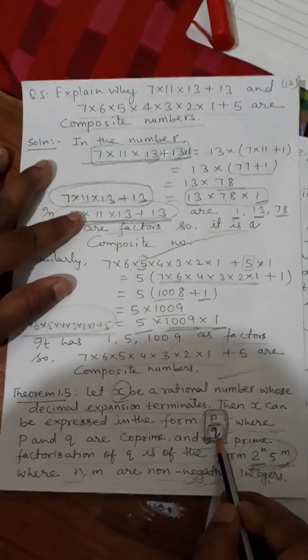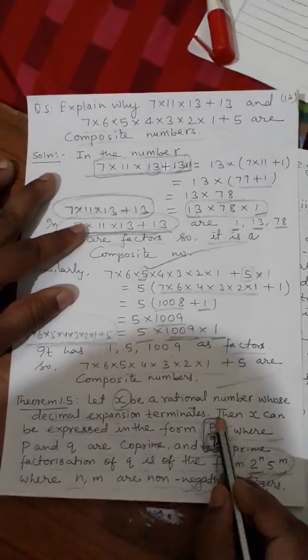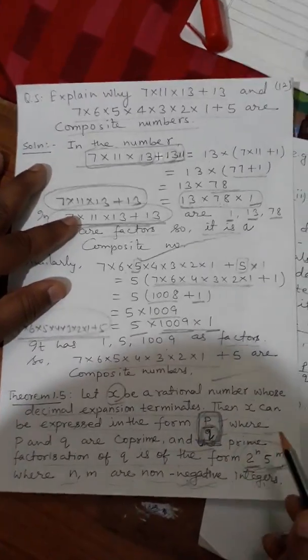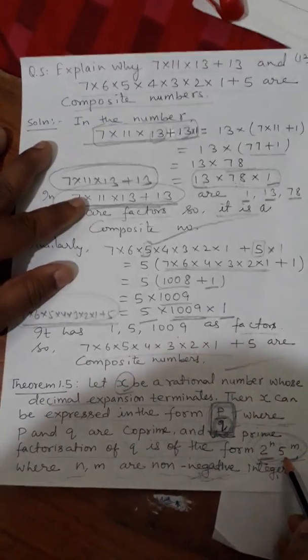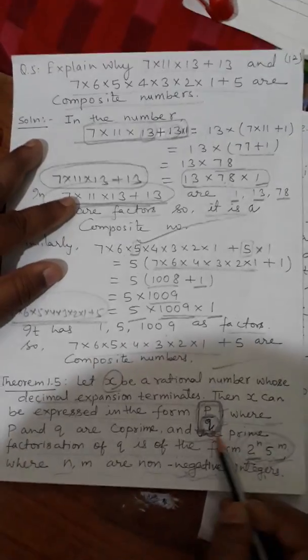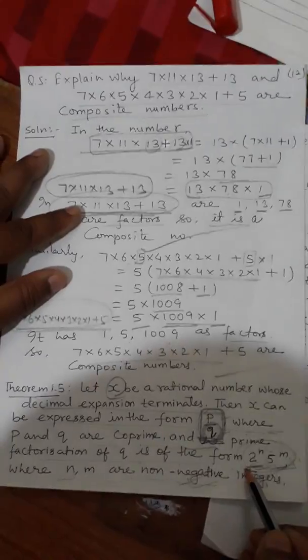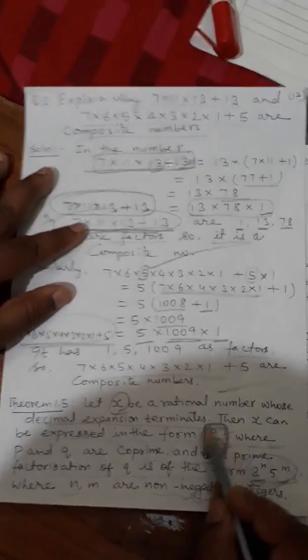So we can say, if the prime factors of the denominator come in 2 and 5 form only, then p by q will end in decimal. That is the concept of terminating decimals. And if only 2 is coming, or only 5 is coming, then it is also a terminating decimal. But if another prime number comes as a factor of q, like 3, 7, 11, then p by q is not a terminating decimal. Clear? Just go with the example.